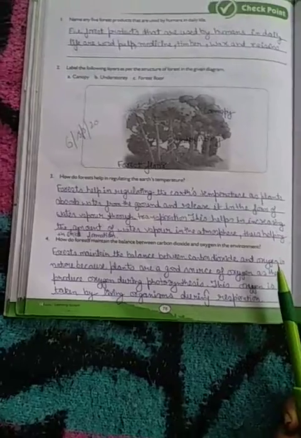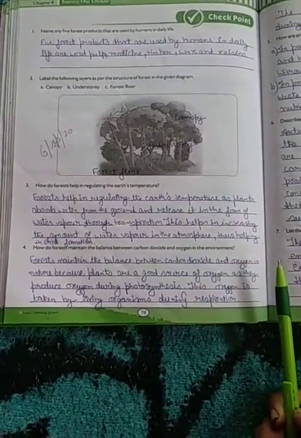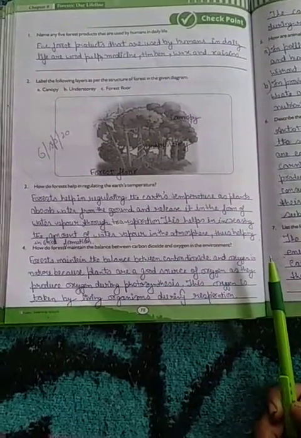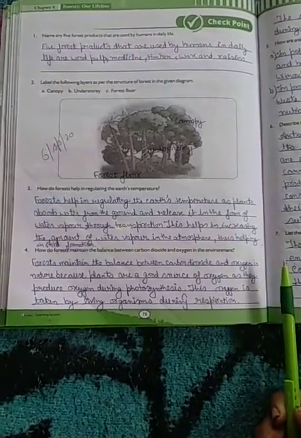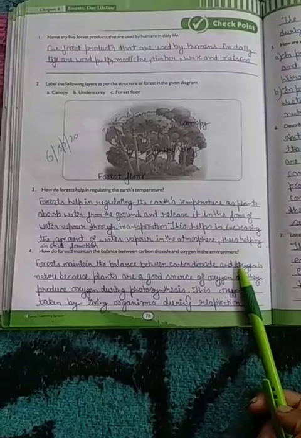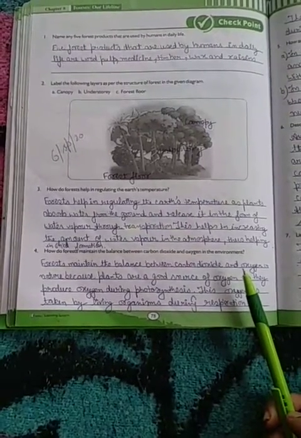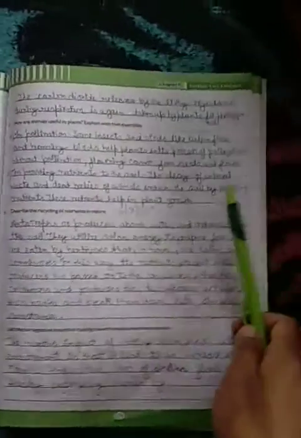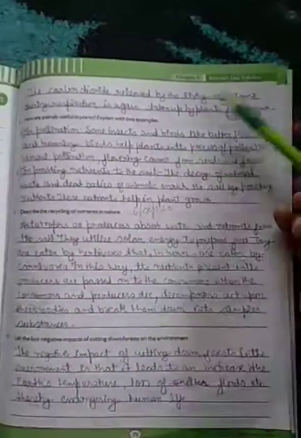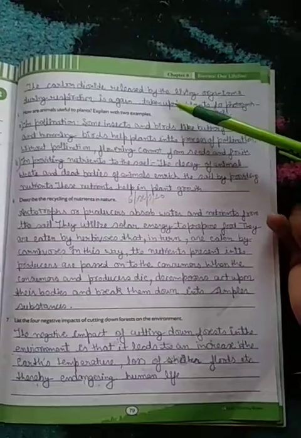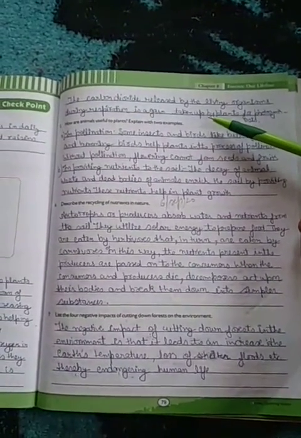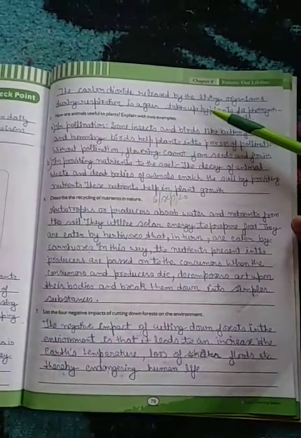They produce oxygen with the help of the process known as photosynthesis, and they release oxygen during respiration or transpiration, and thus we utilize that oxygen for our respiration. So this is the way through which the forest maintains the balance between the carbon dioxide and oxygen cycle, and this process is reversible.